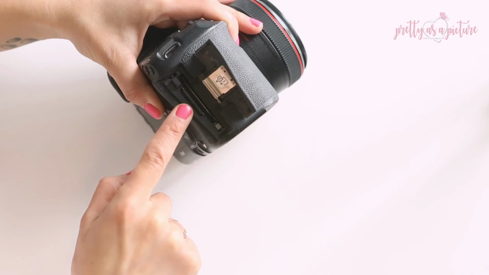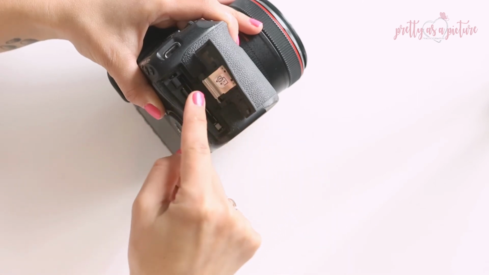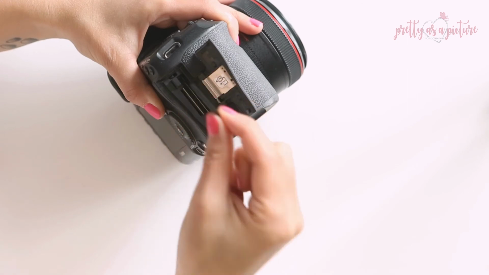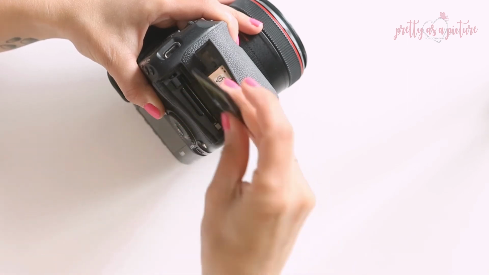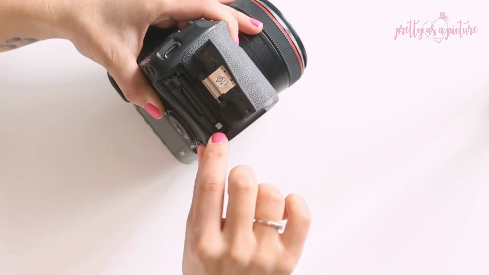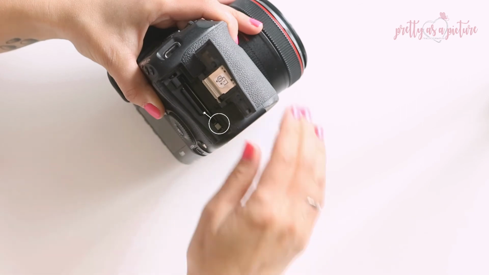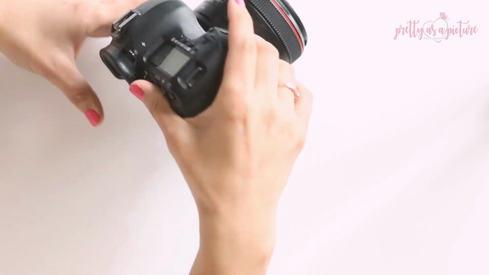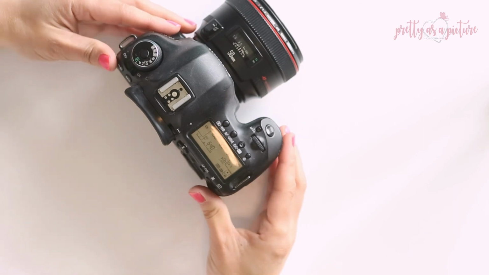So for an SD card, you just press it down to put it in and press it down to pop it out. And then with the CF card, it just goes in, and to take it out you have to press this button here and the CF card pops out. So that's pretty much it in terms of what the camera is all about and what the settings are all about.